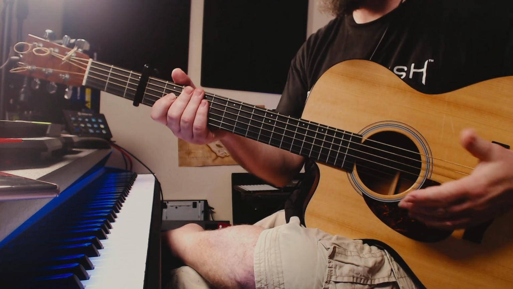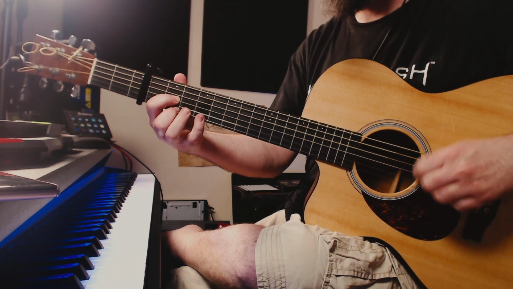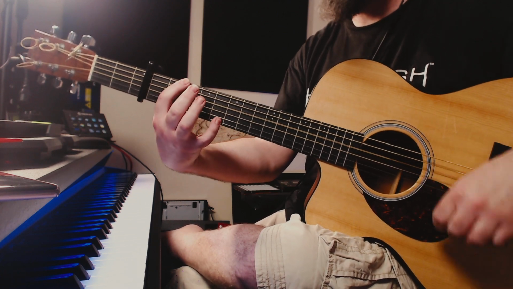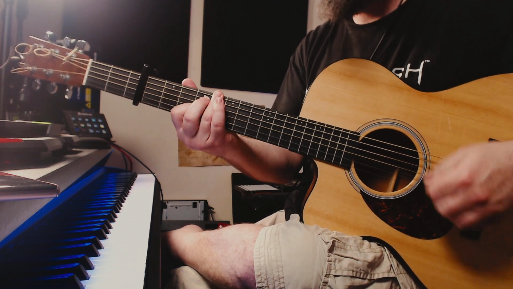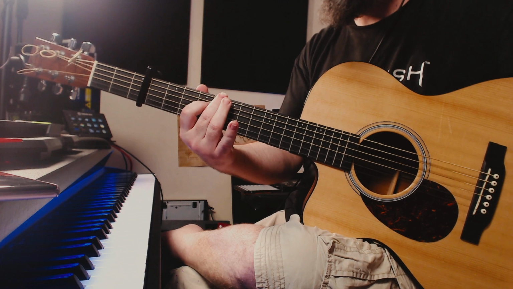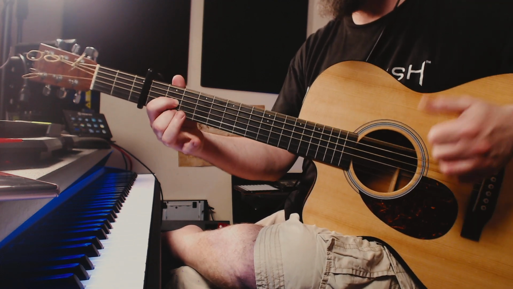And you can also get kind of percussive here, get a little bit rough-handed with it. You can even just strike a bunch of random notes on that last chord, you know.